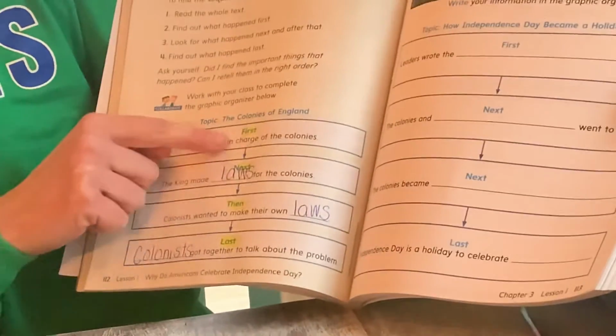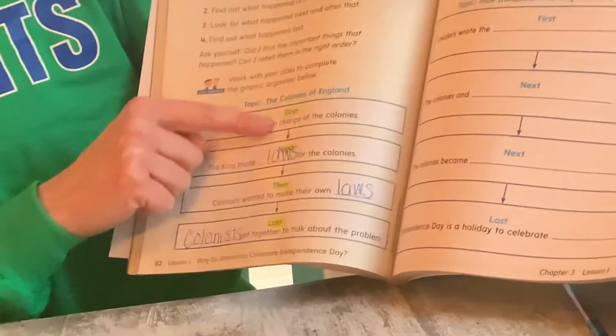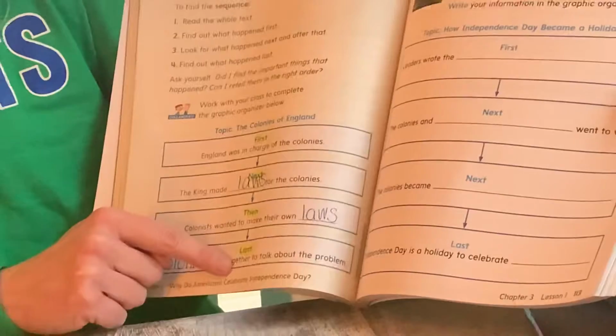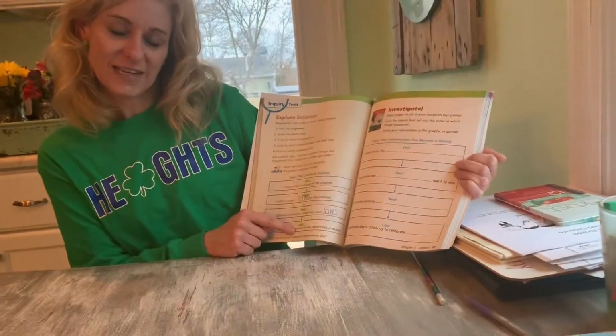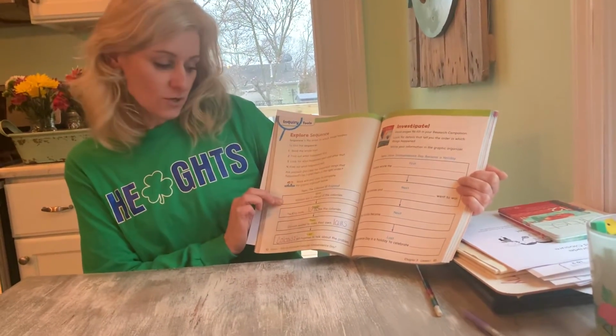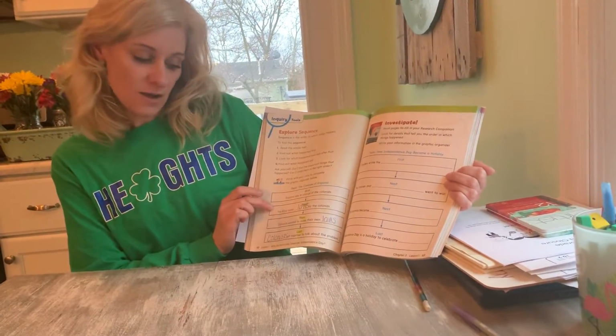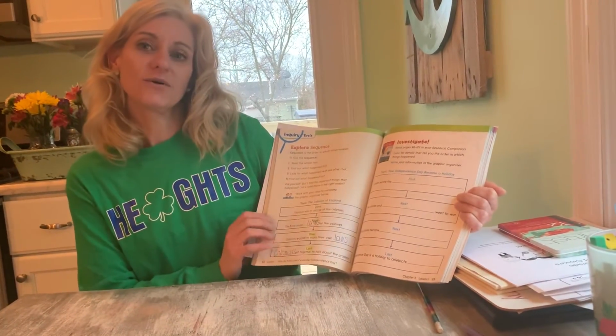And notice that I've highlighted the words first, next, then, and last, because we're putting these in order, just like when we just read our how-to. We use some of those words, first, next, then, and last, to put our steps in order. So England was in charge, the king was making the laws, the colonists didn't like it, and they wanted to change it.